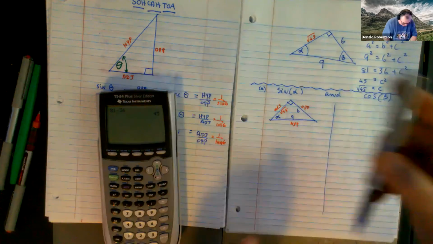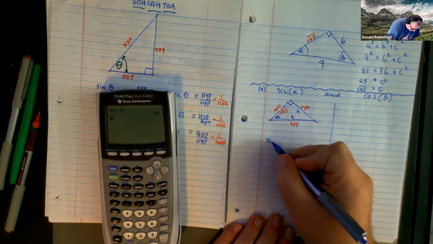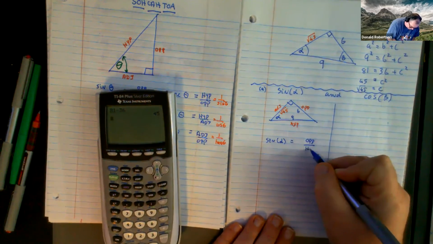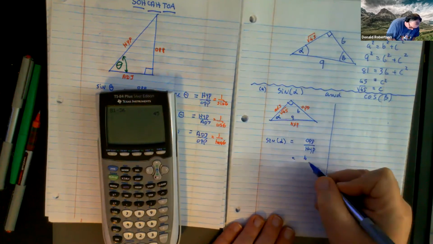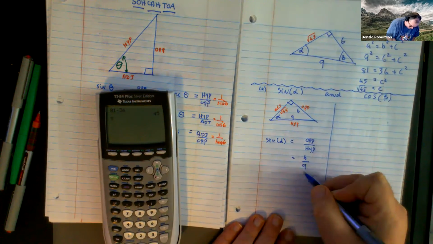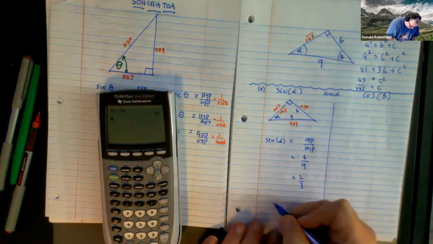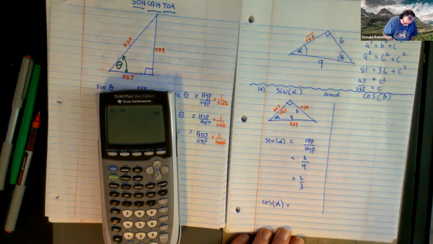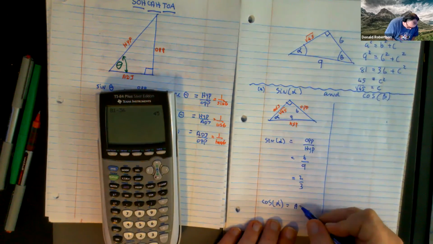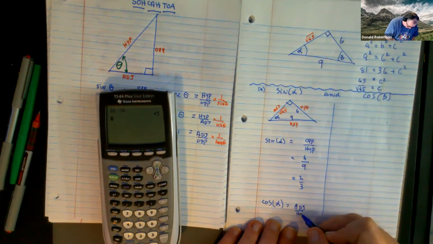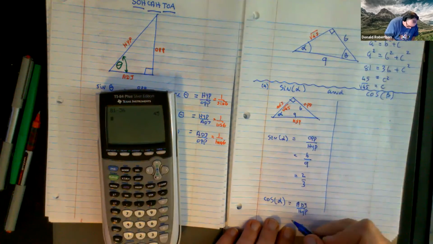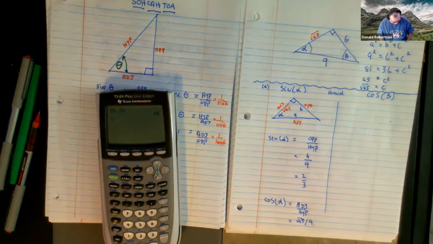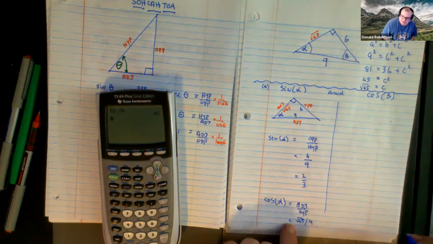So if you're asking me to find the sine of angle alpha, it's the opposite over the hypotenuse, which in this case is just 6 over 9, which I would simplify down to 2/3. Can you imagine that later on they ask you for the cosine of alpha? Then that will be adjacent over hypotenuse, and that's going to be the square root of 45 divided by 9. I'm going to come back to that in a minute, but right now I'm leaving it like that.